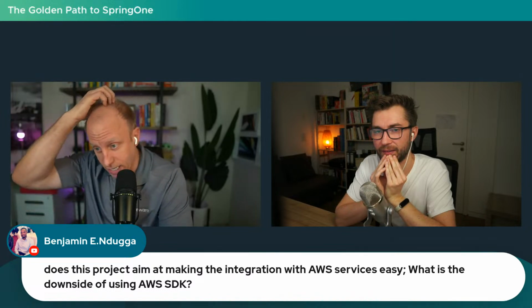Does this project aim at making the integration with AWS services easy? What's the downside of using the AWS SDK? I think that's a great question. You mean using the AWS SDK directly? Exactly. Under the hood, we use the AWS SDK, so we just provide a more convenient way to use it in Spring Boot. If you are fine with using the AWS SDK and it matches your needs, probably you are good. Maybe you don't need another layer of abstraction. But if you try to use Secrets Manager, Parameter Store, or SQS directly with the pure SDK, I am pretty sure you will have some pains.